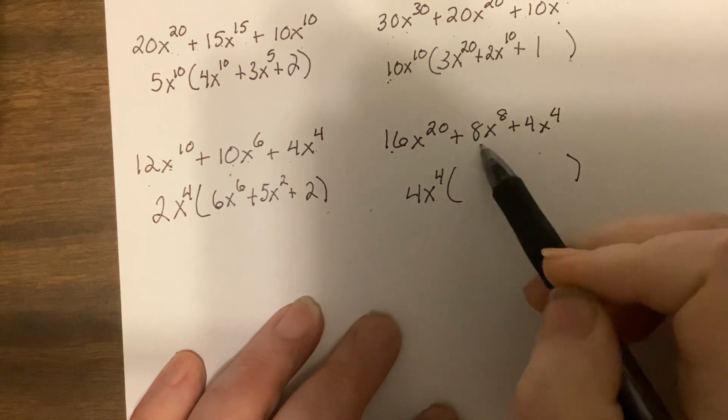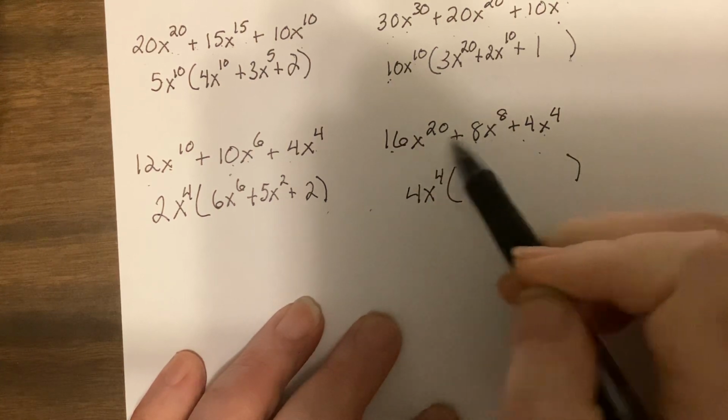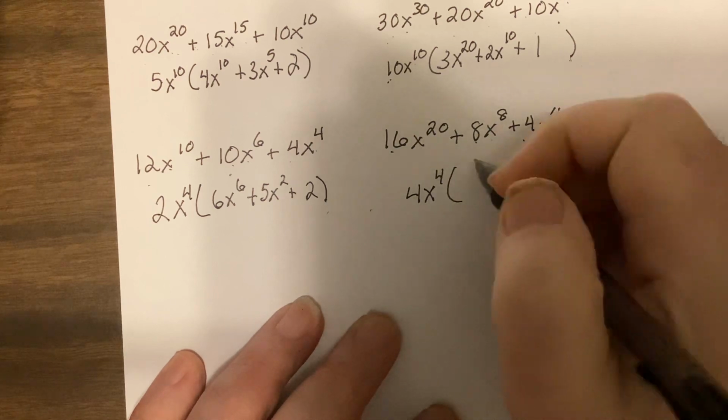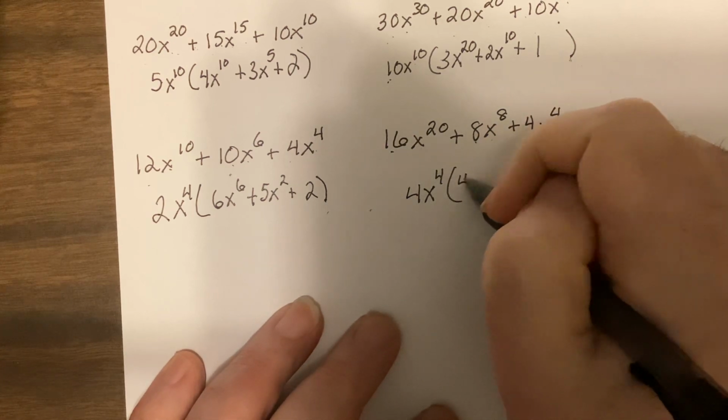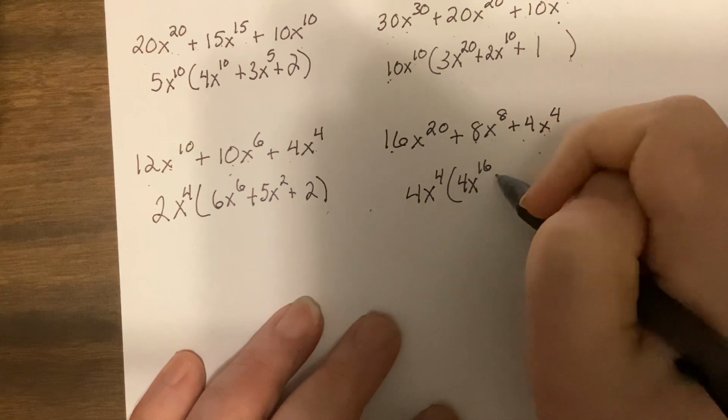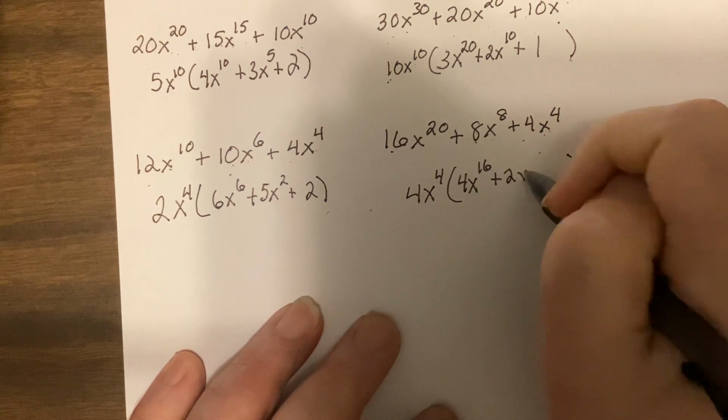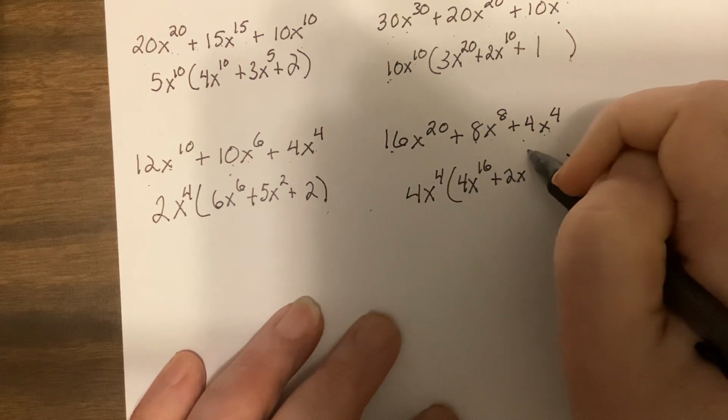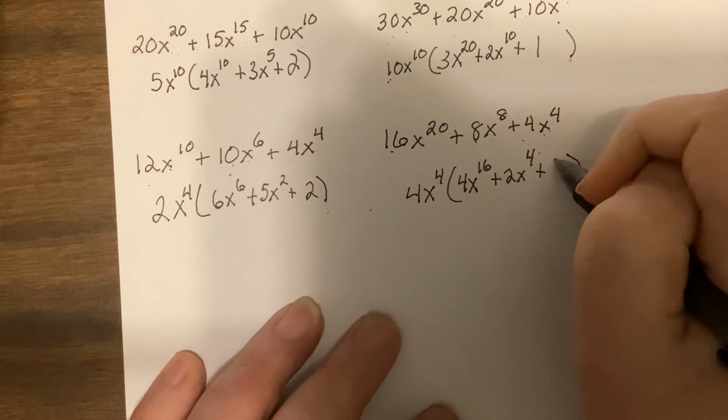4 goes into 16, 8, and 4, and the x is in every term. The smallest power is x to the 4th. So this would be 4x to the 16th plus 2x to the 4th plus 1.